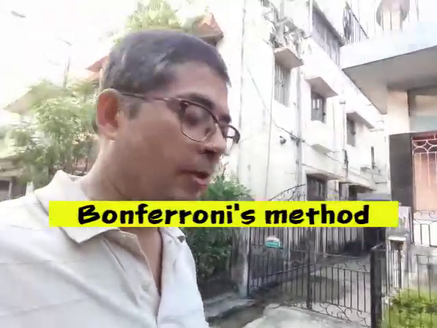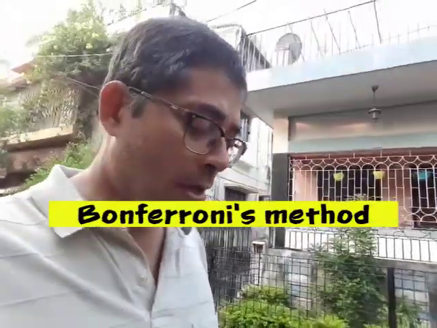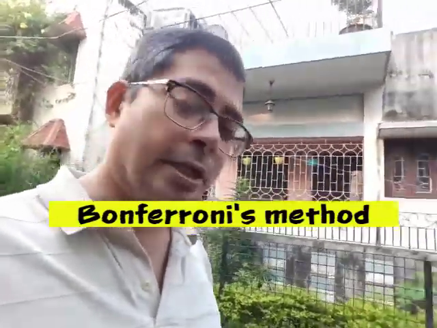The simplest idea that comes to one's mind in order to rectify this situation is to still carry out all the tests individually, but do something to change the level at which you are carrying out all the tests. And that gives rise to what is called the Bonferroni method of performing multiple hypothesis testing. Bonferroni's method.